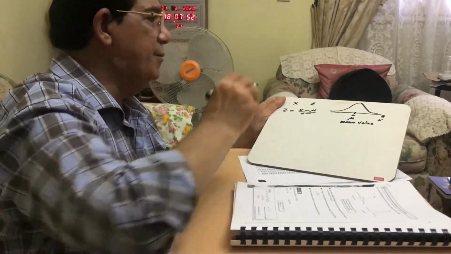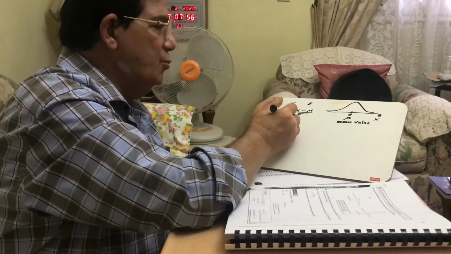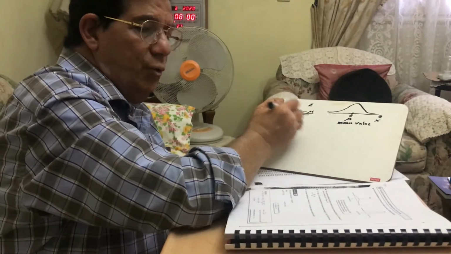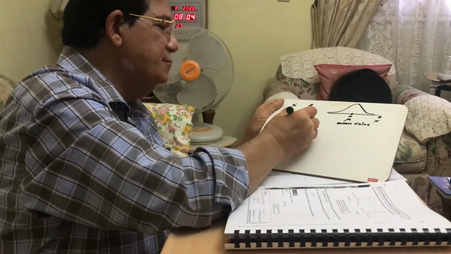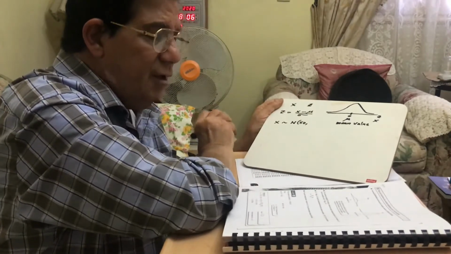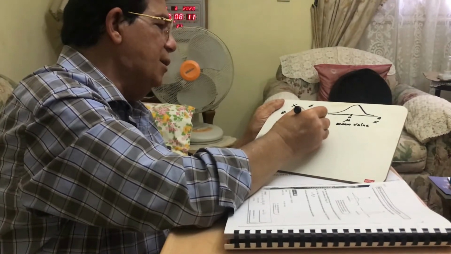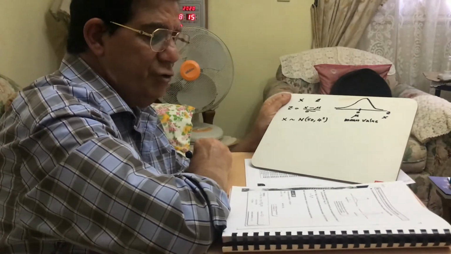For example, if we have x as a normal distribution with the mean value 50 and 4 squared, it means that the variance is 16 or the standard deviation is 4.